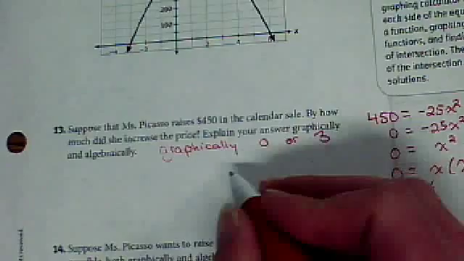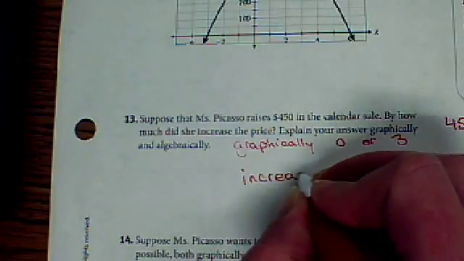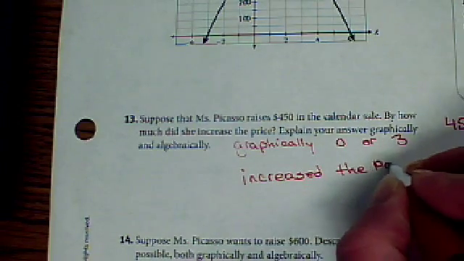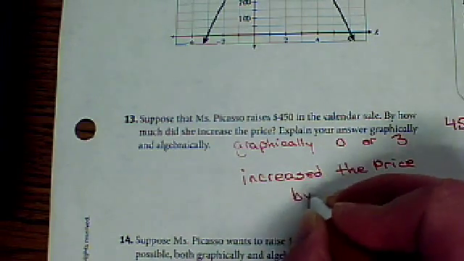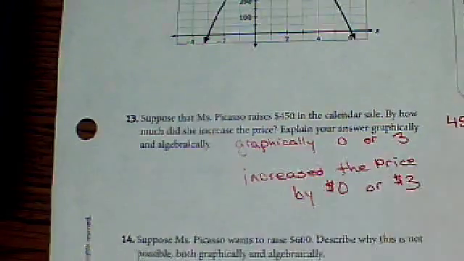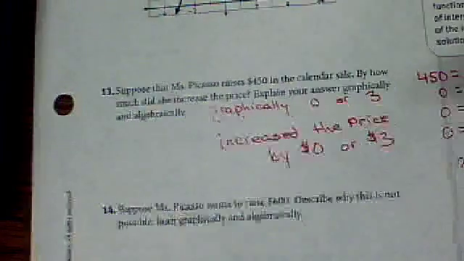Now remember what these mean. They mean that she increased the price by $0 or $3 would give her the same amount of money, $450.